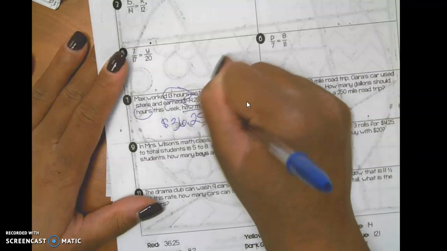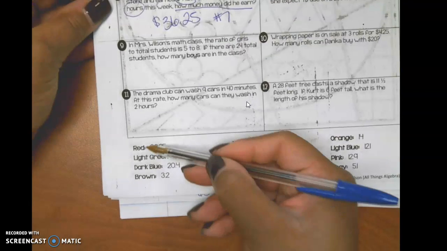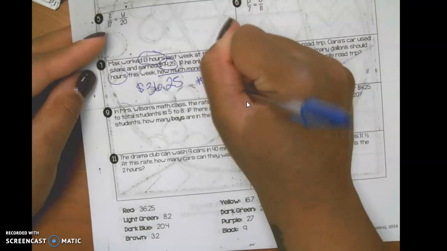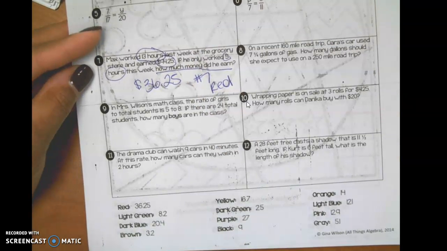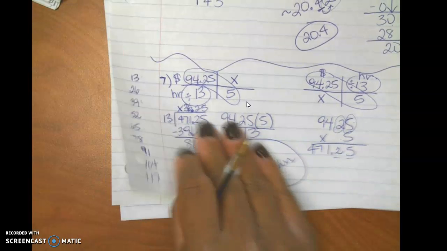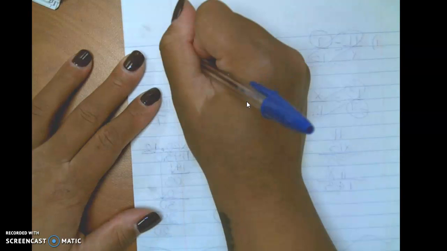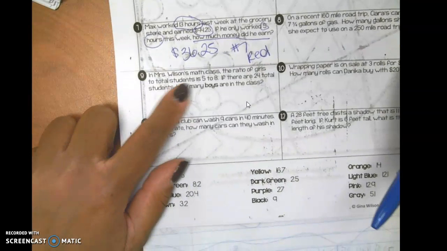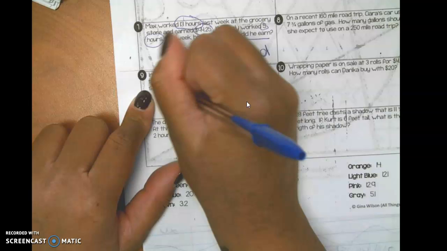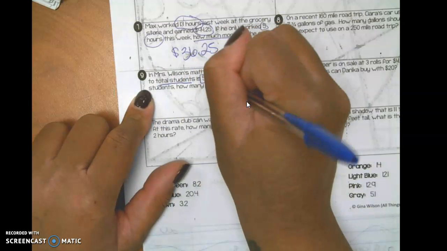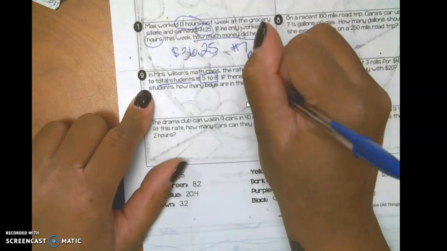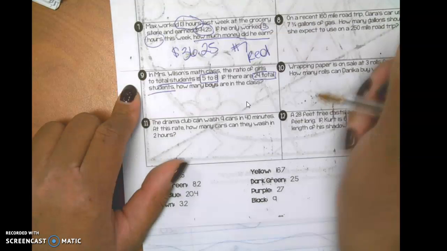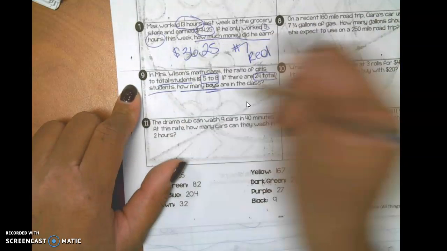So, where's my paper? The number 7s are going to be colored red. Okay. Look at number 9. Number 9 says, in Miss Wilson's math class, the ratio of girls to total students is 5 to 8. If there are 24 total students, how many boys are in the class?